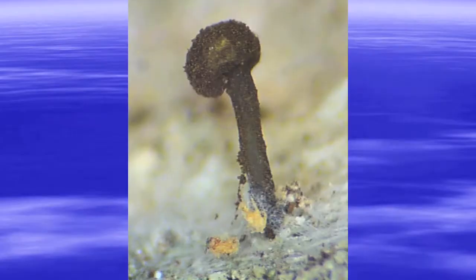This is different than the last one. The spore mass on this one tends to rise up in a cone. I'm not sure what that's all about, but that's one of the features you can look to identify this one.